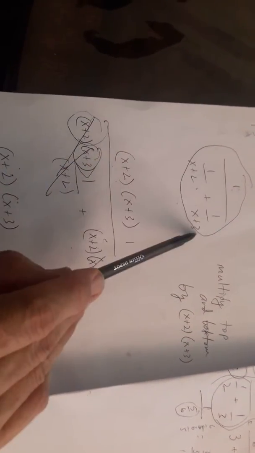See what the difference is between these two? Taken x plus 2, x plus 3, multiplied it at the top, and x plus 2, x plus 3 multiplied it on each of those, because this is a group.